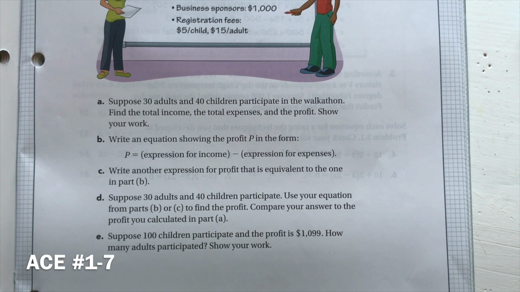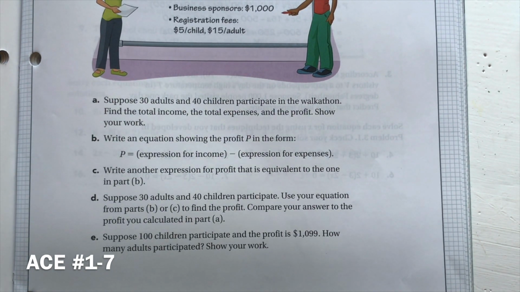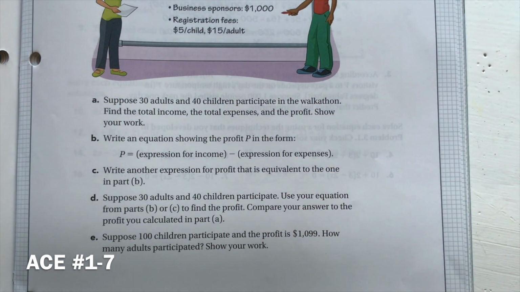Use your equation. So now they're asking us to do something different from what we normally do. We usually create the equation, then do some solving. So whatever order you do this work in, A, B, C, and D can all be lumped together as one question. If you're understanding the different parts, that's going to be just fine.